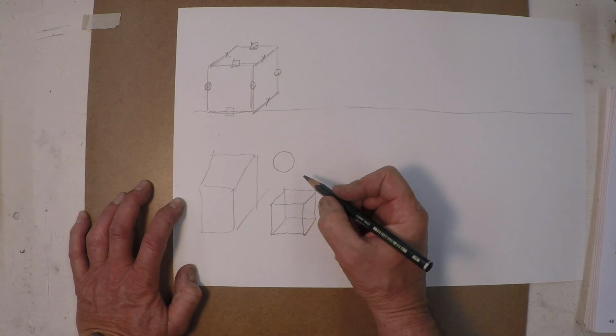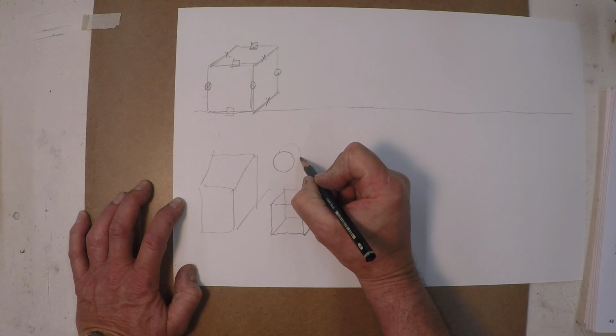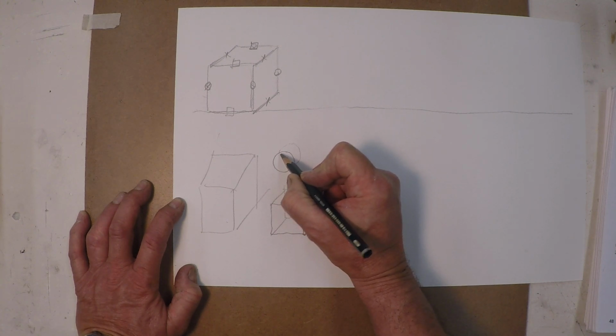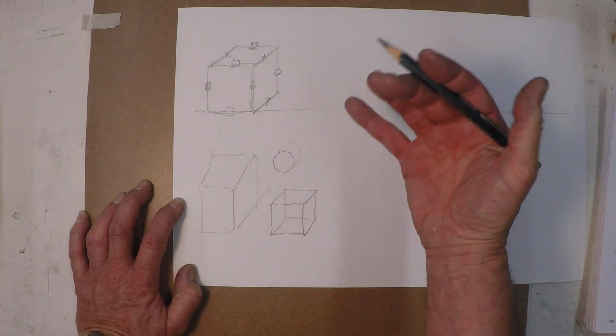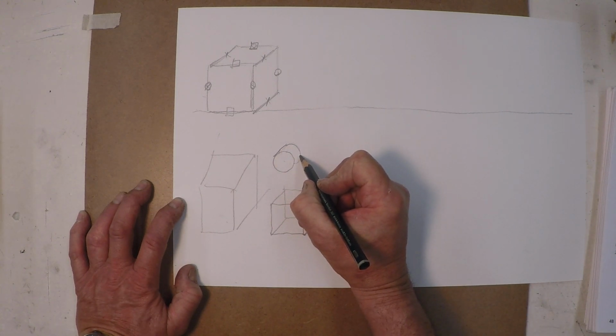Now, in this one, what I'm going to do is I'm redrawing it, but I'm not going to draw in here as much, see, because I'm trying to make a projection out of this. That's a little easier to see.